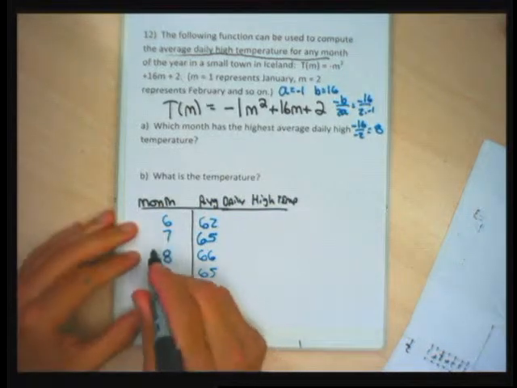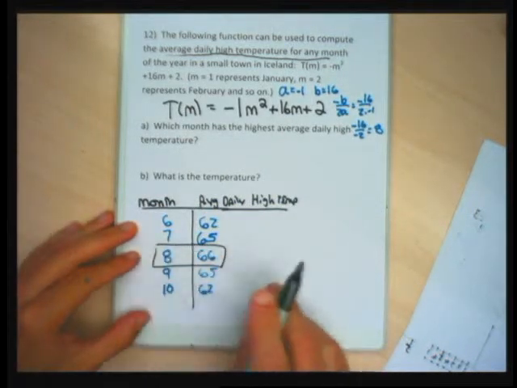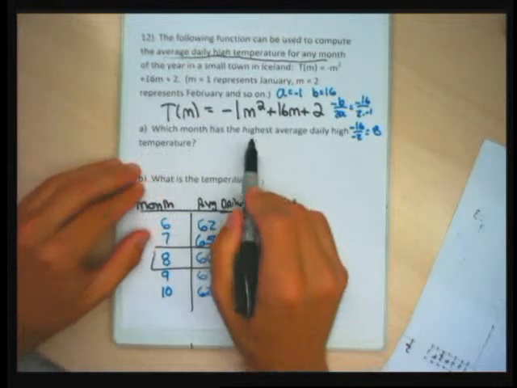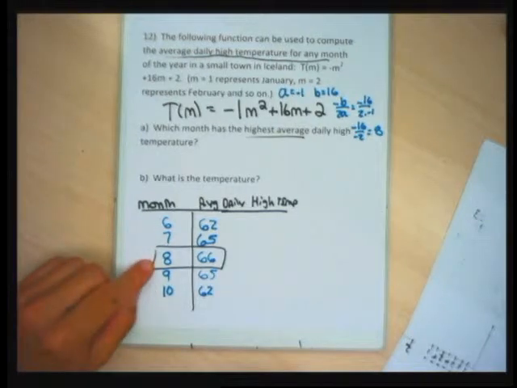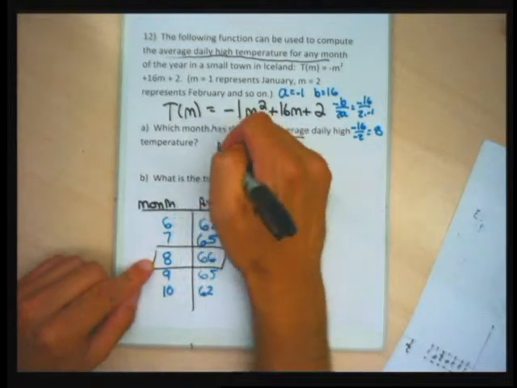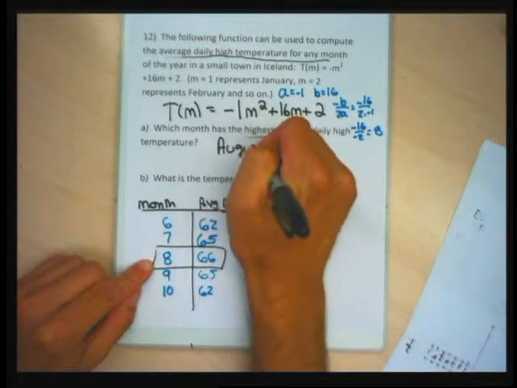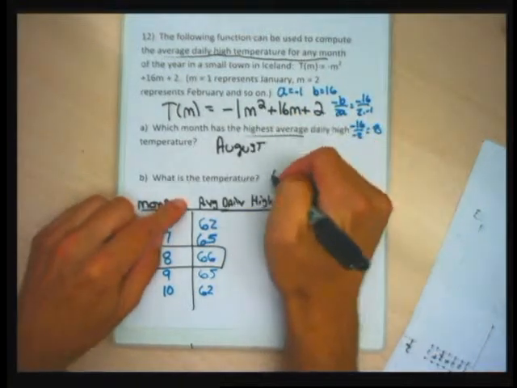So immediately, I can see the vertex is a maximum point, and that's good because the question is asking what is a maximum amount, and that's perfect. So which month has the highest average temperature? The 8th month of the year, which is August. What is that temperature?